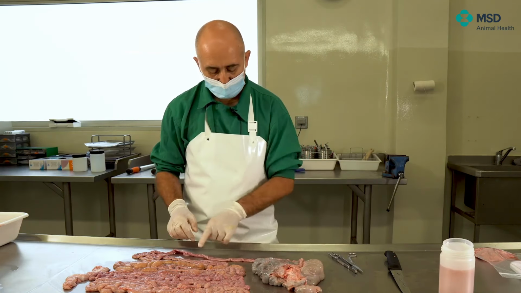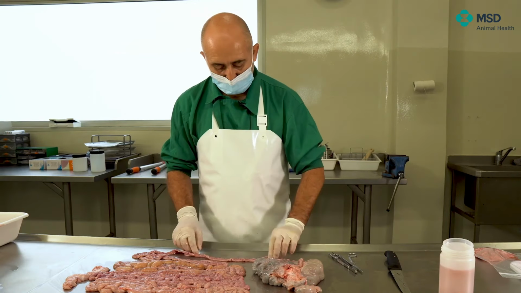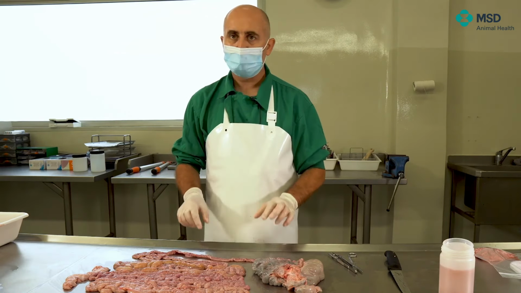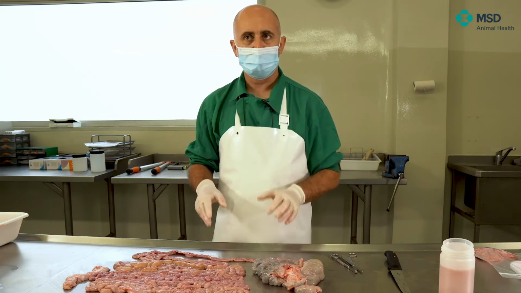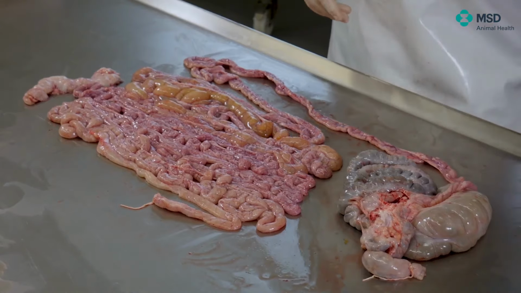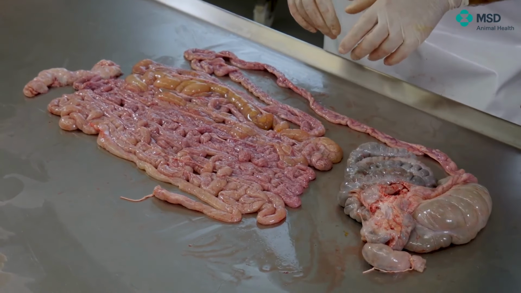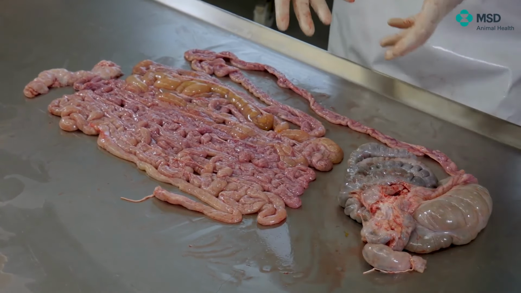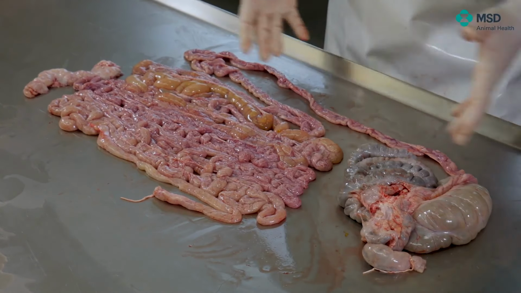For other pathogens, especially Clostridium, E. coli, or even Salmonella, we may prefer isolation, even prior to doing PCRs, because sometimes we want to characterize the agent as well by means of PCR. So we will take a sample for such isolation.